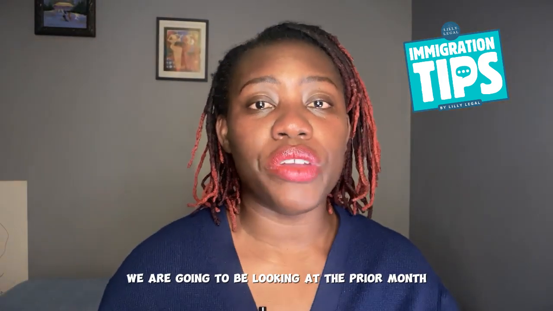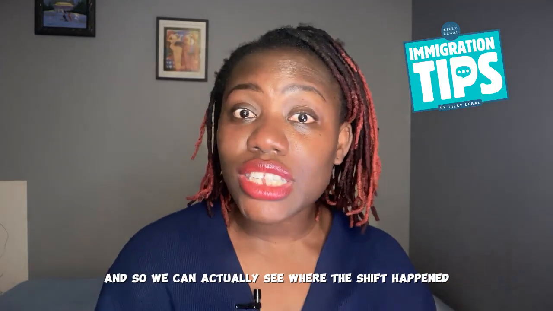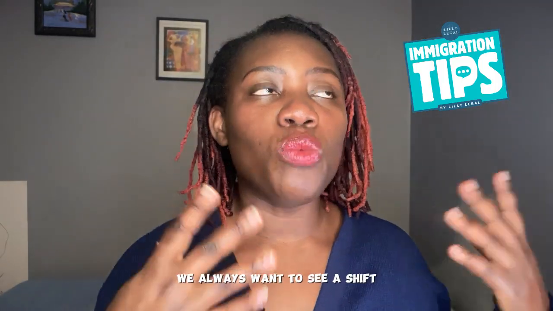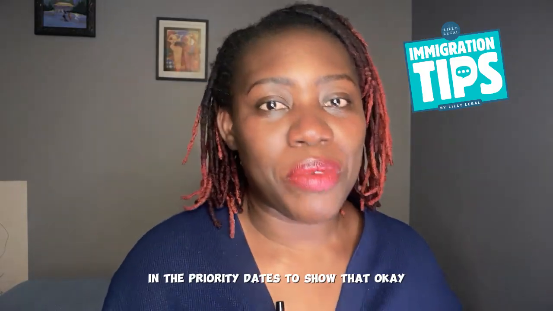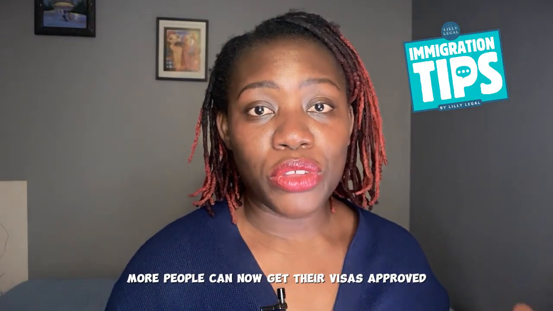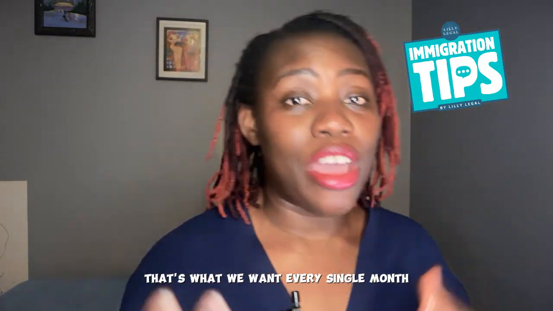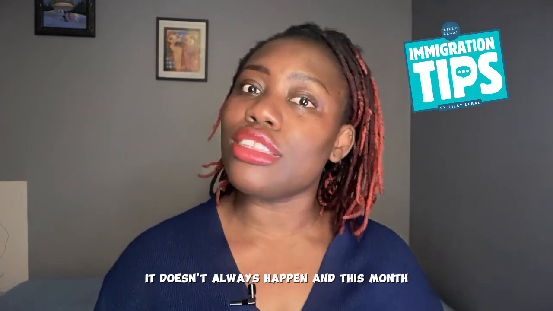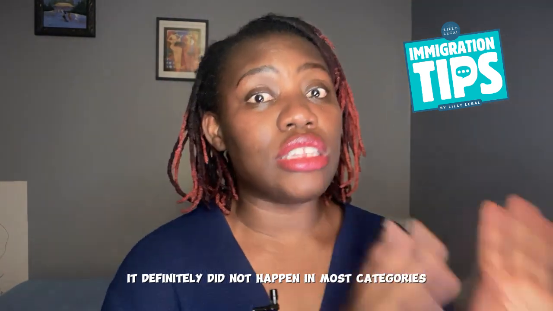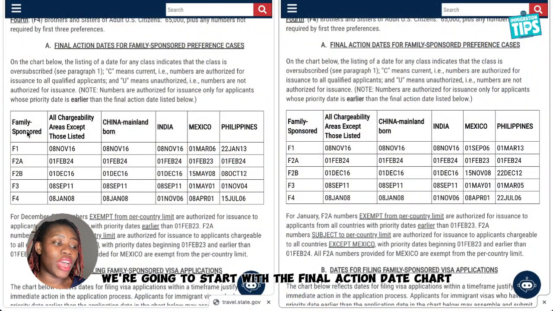As always, we are going to be looking at the prior month Visa Bulletin and this month's Visa Bulletin so we can actually see where the shifts happen. We always want to see a shift in the priority dates to show that, okay, more people can now get their visas approved. More people can now start filing their adjustment of status or their visa applications. That's what we want every single month when we're looking at the Visa Bulletin. It doesn't always happen, and this month it definitely did not happen in most categories, but we're going to get into that right now.